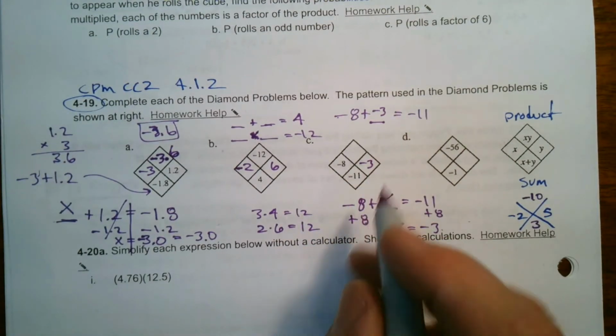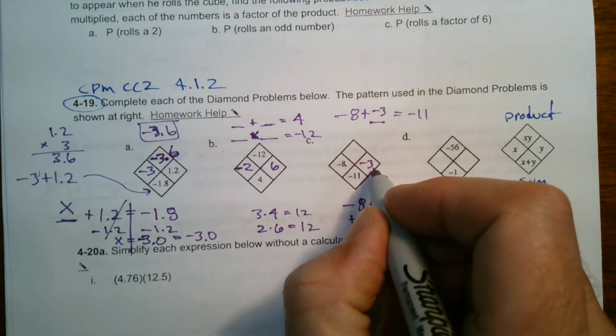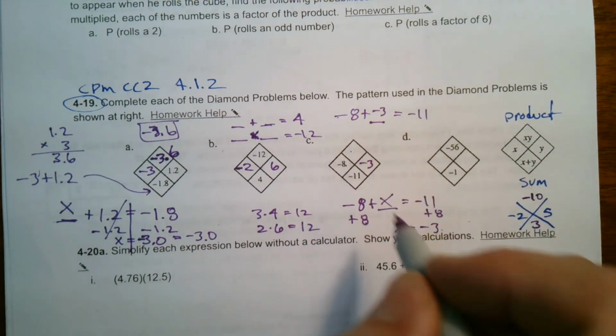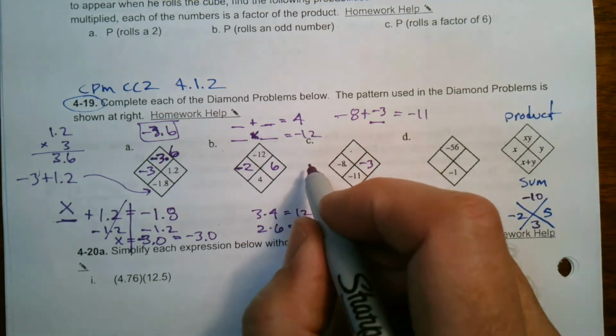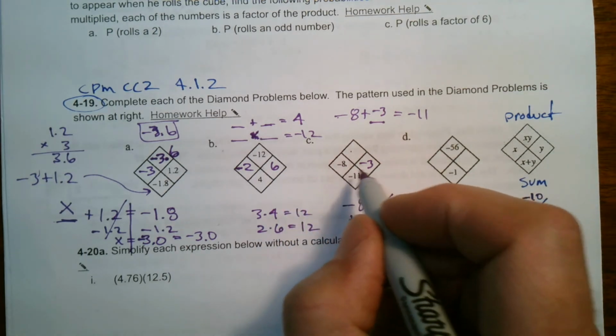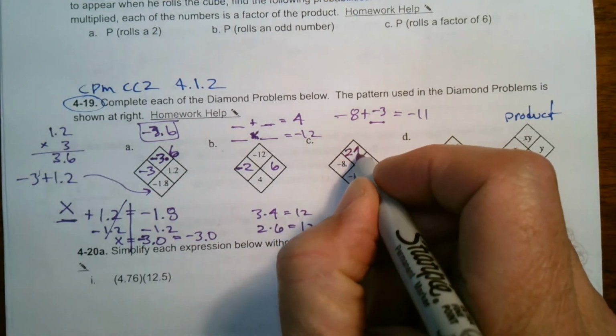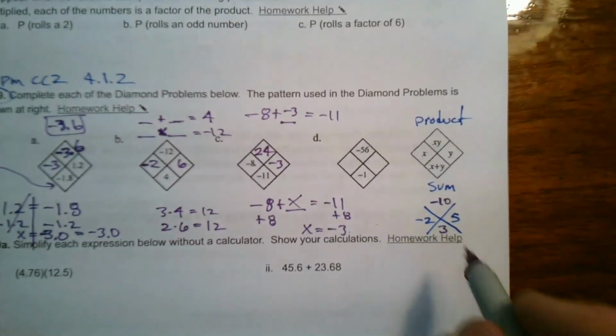Now that I have my two numbers, negative 8 times negative 3, I multiply those to find the product. That's the top, the product. Negative times a negative is a positive, and 8 times 3 is 24. So it's positive 24. All right, last one.